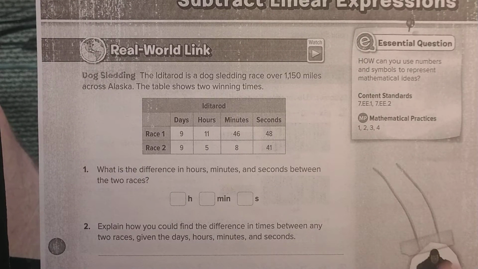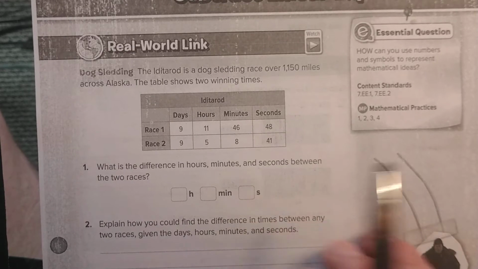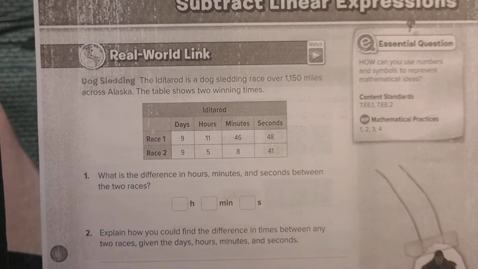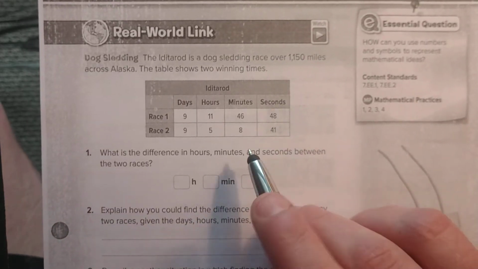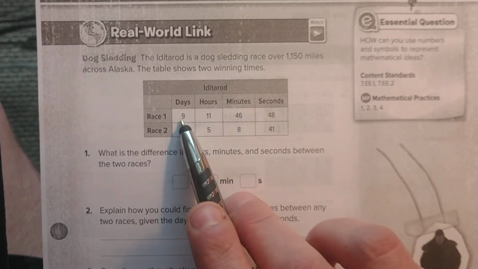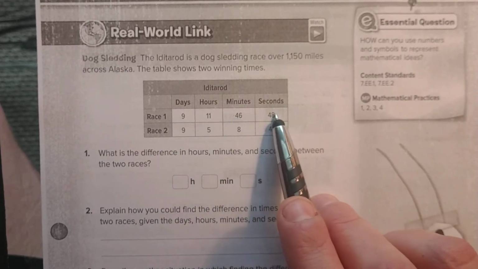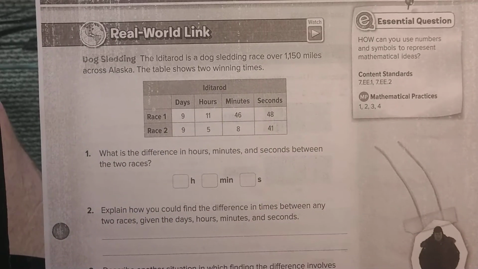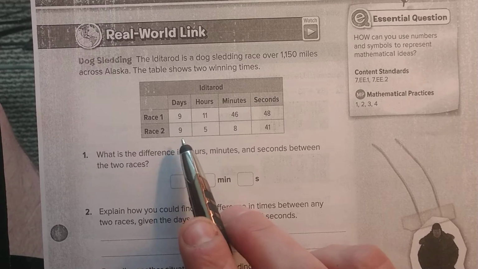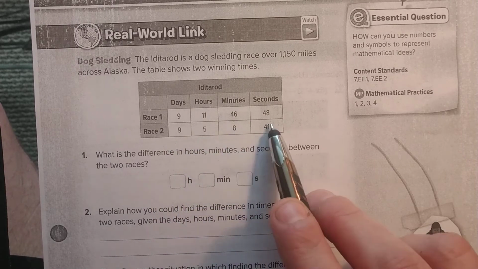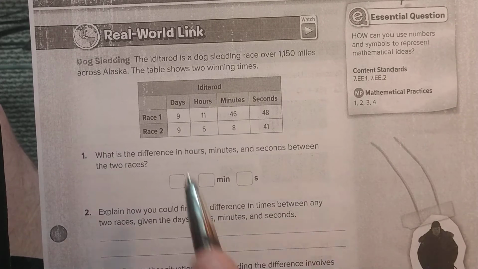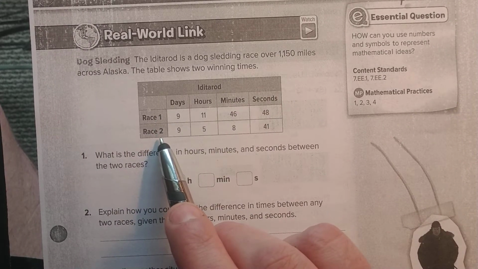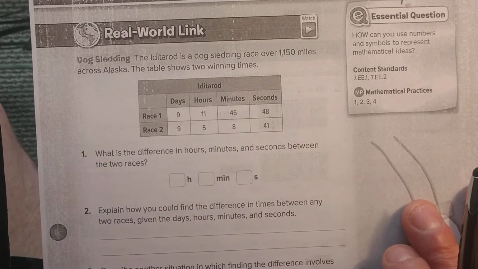So just to introduce the concept, if we look at the Iditarod, it reads, the Iditarod is a dog sledding race over 1,150 miles across Alaska. The table shows 2 winning times. So if they have 2 different races, these would be the 2 winning times. This would be 9 days, 11 hours, 46 minutes, and 48 seconds. That's a really long race, right? 9 days! And then race 2 was 9 days, 5 hours, 8 minutes, and 41 seconds. So this could be like race 1 was in 2000, and then race 2 was in 2001. These could be from 2 different years.